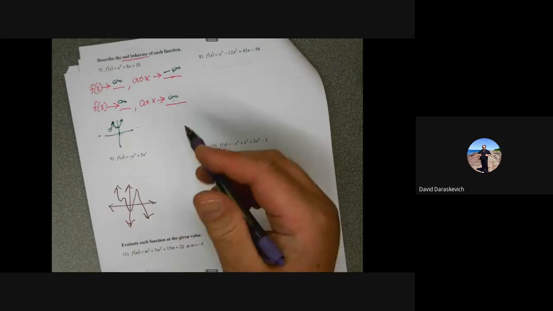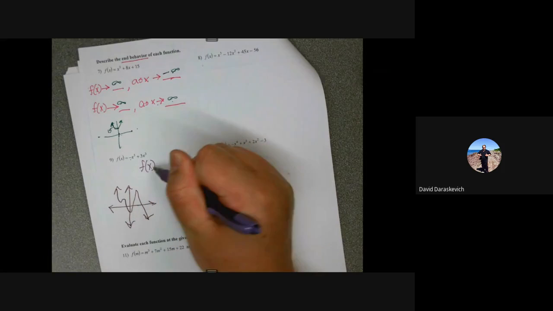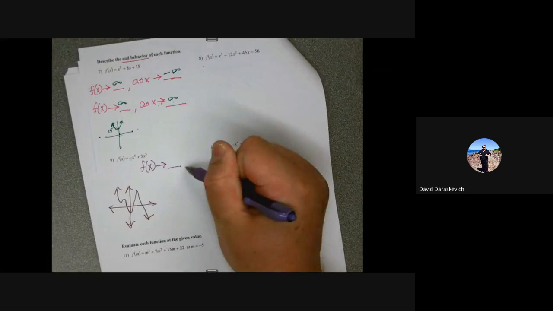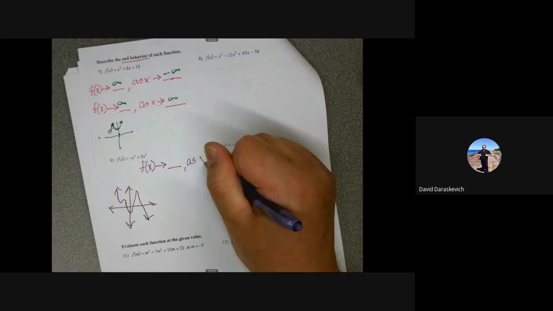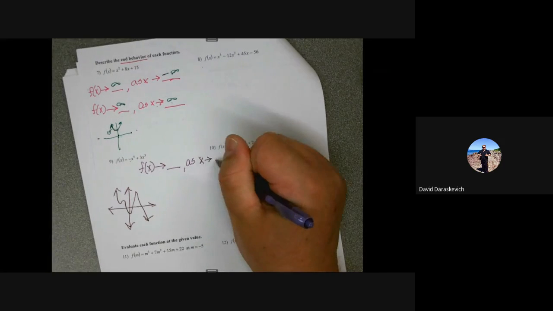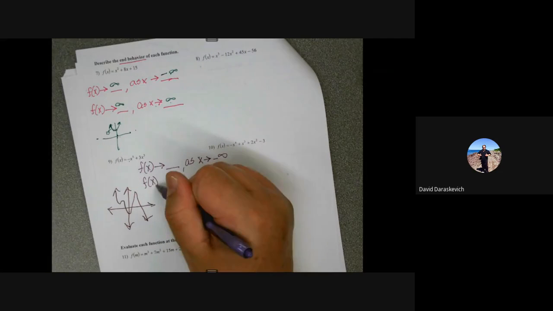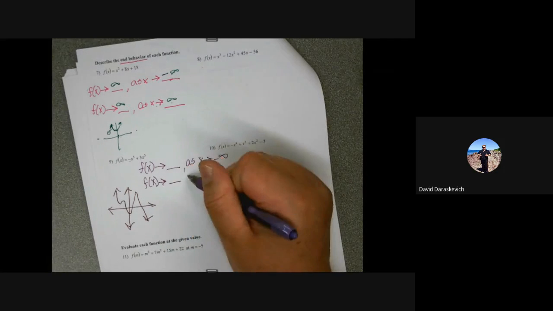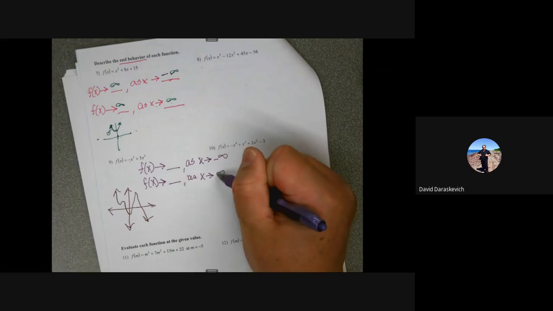Okay, so again, we're doing end behavior. So I should have written down f of x approaches blank as x goes to the left, negative infinity, and f of x approaches blank as x approaches positive infinity, or goes to the right.